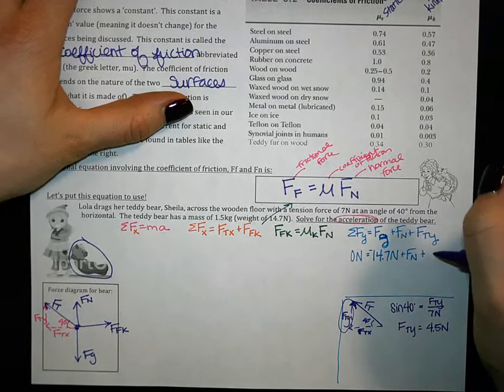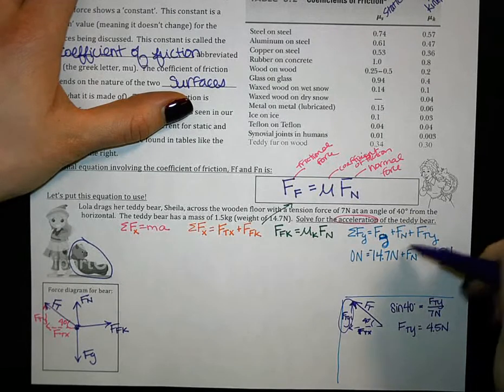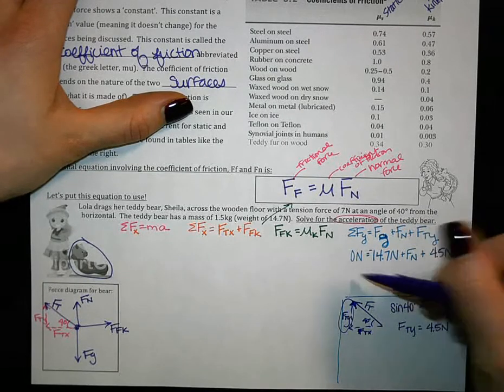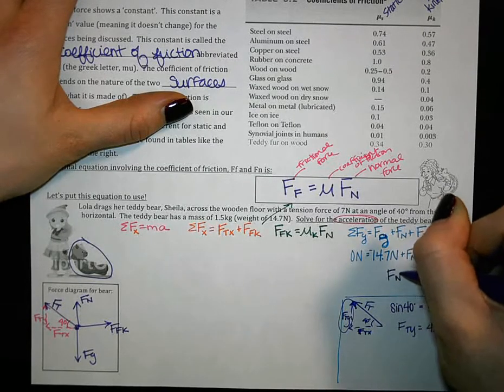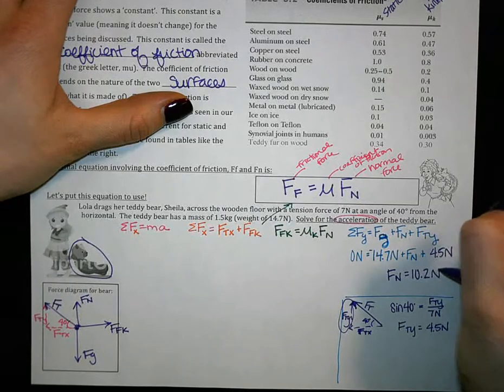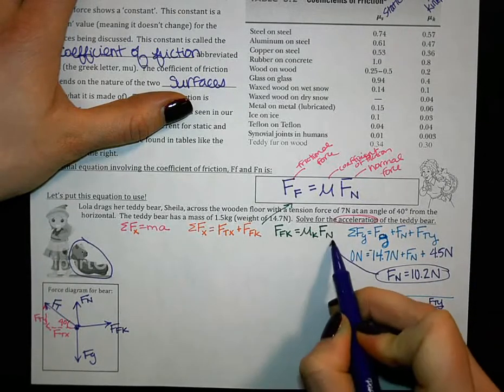So we can plug that in up here, 4.5 newtons. Solve to the other side for Fn, so add 14.7, subtract 4.5, and then you get a value of 10.2 newtons for Fn.